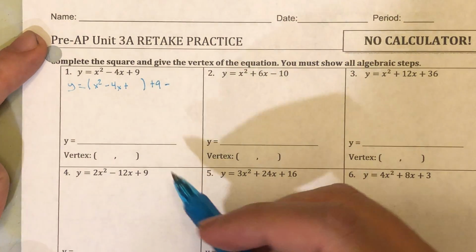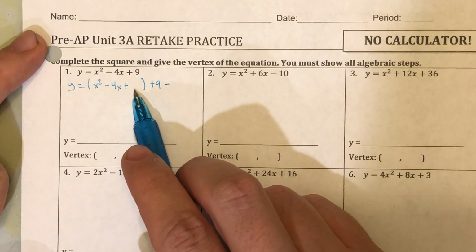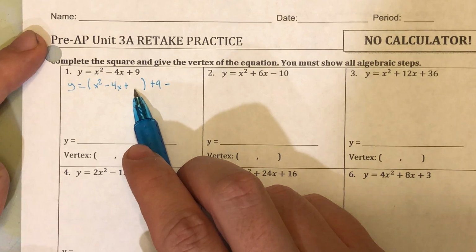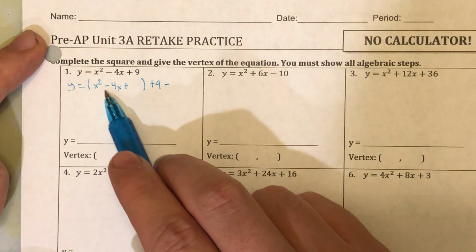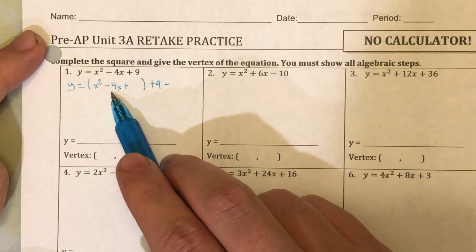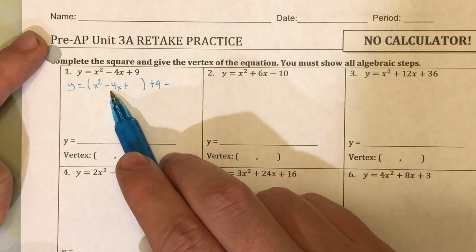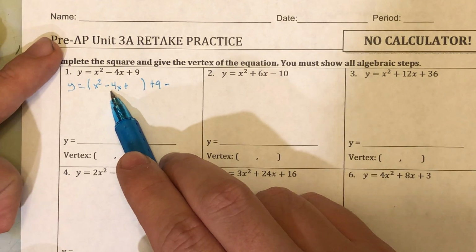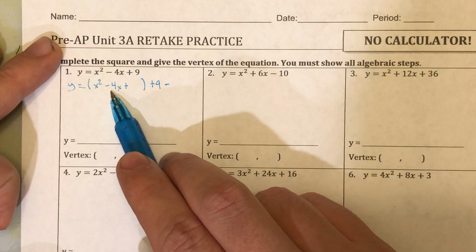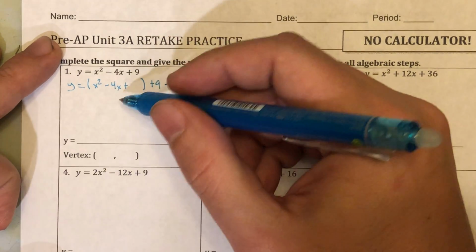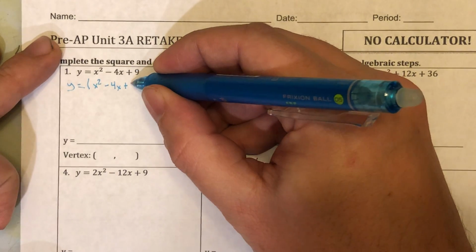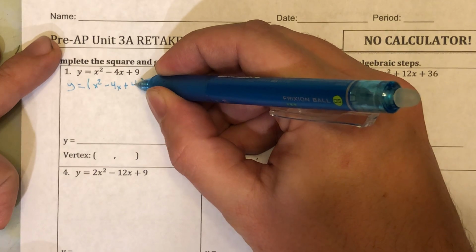To figure out what goes into this first blank space, we take half of our middle term value, so -4, half of -4, which is -2, and then you square it. -2 squared is going to be +4, so the 4 goes there.